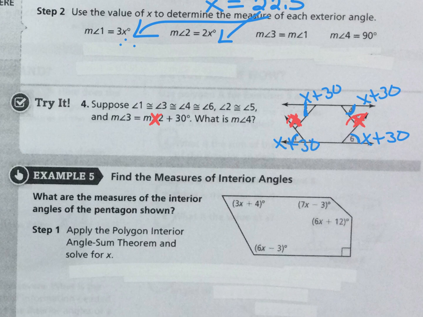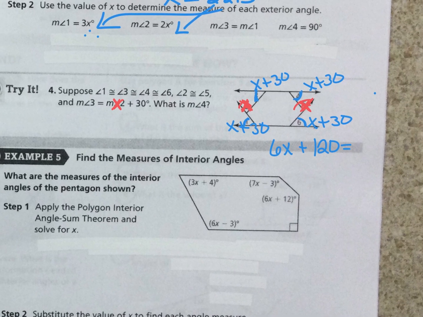So I got 1, 2, 3, 4, 5, 6x, and 30 plus 30 plus 30 plus 30 is 120, equals 360.